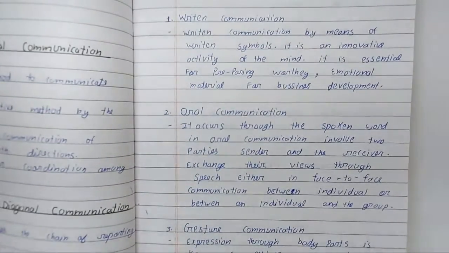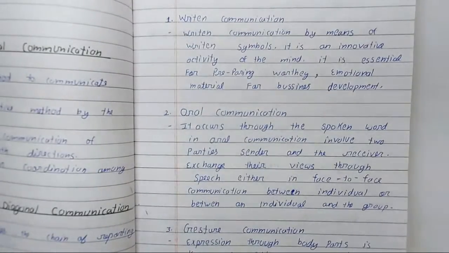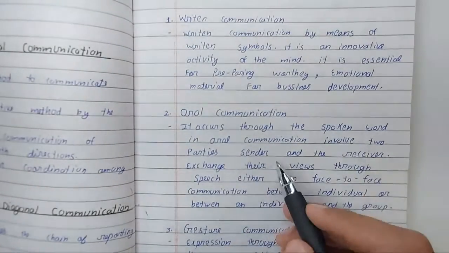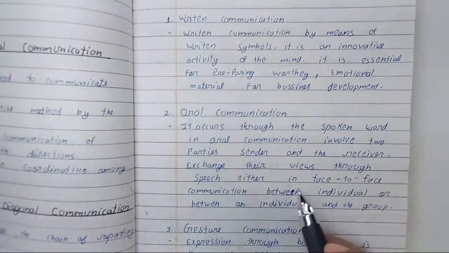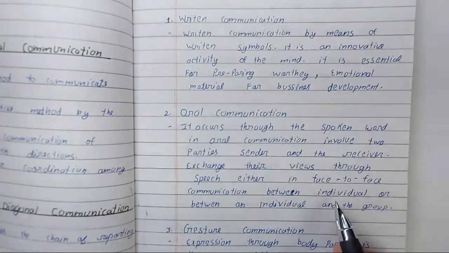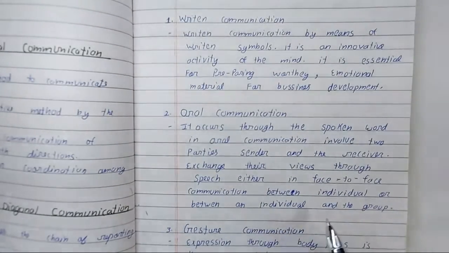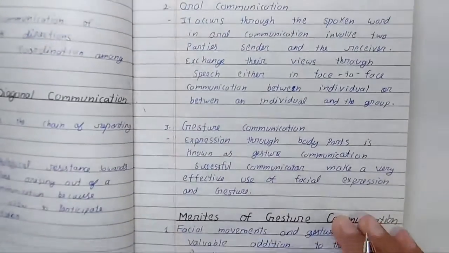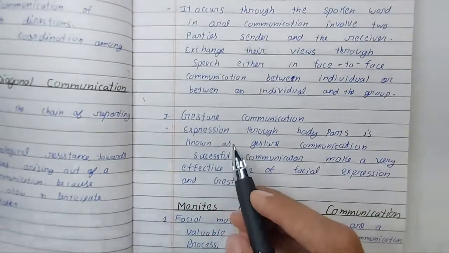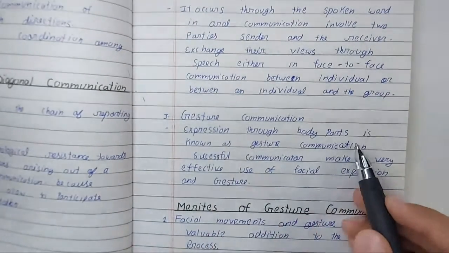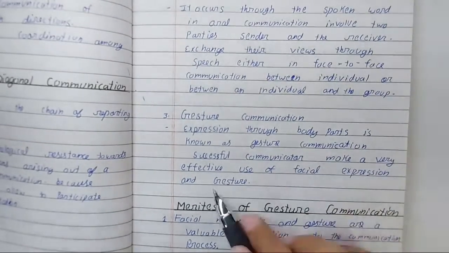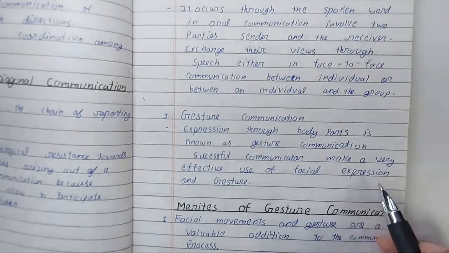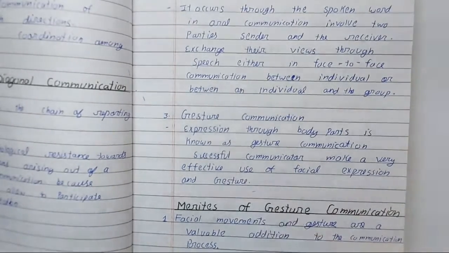It occurs through the spoken word. In oral communication two parties, sender and receiver, exchange their views through speech, either in face-to-face communication between individuals or between an individual and a group. Third one, gesture communication. Expression through body parts is known as gesture communication. Successful communicators make very effective use of facial expressions or gesture expressions.